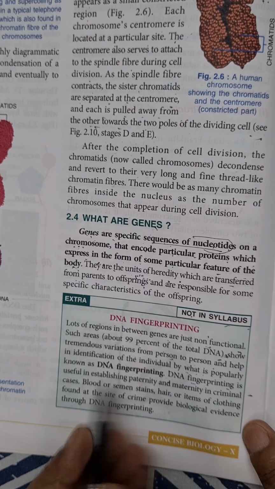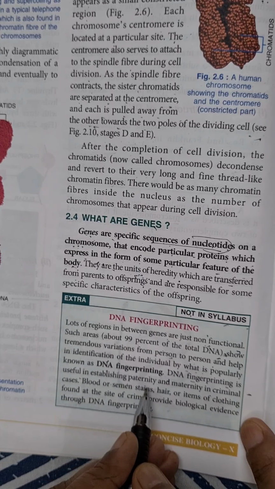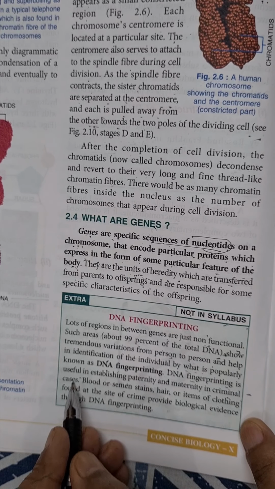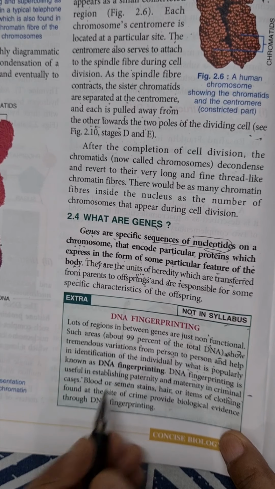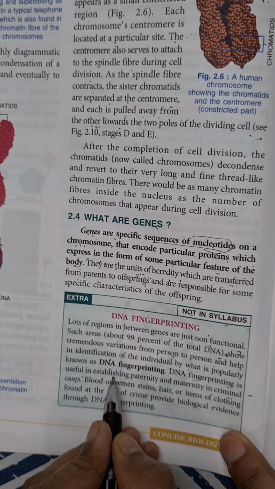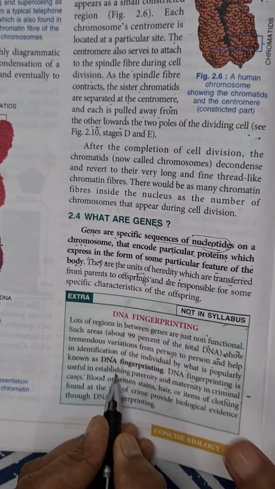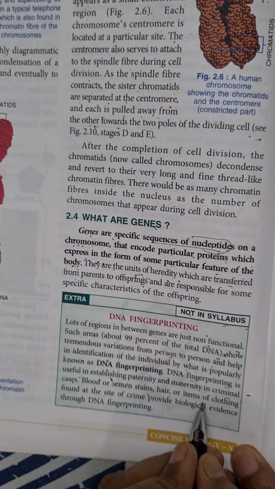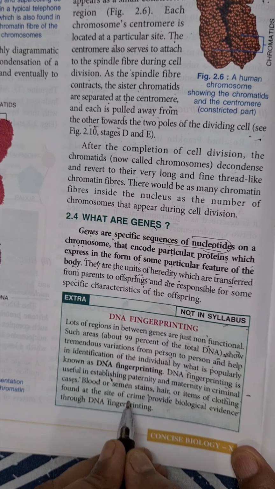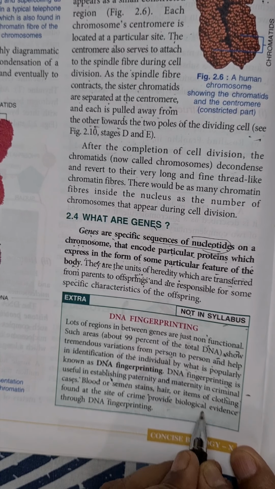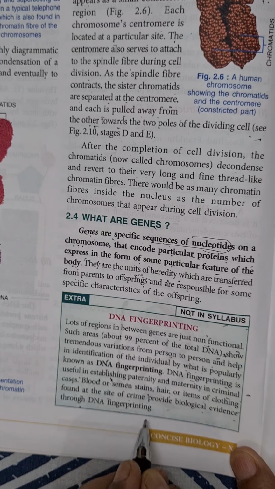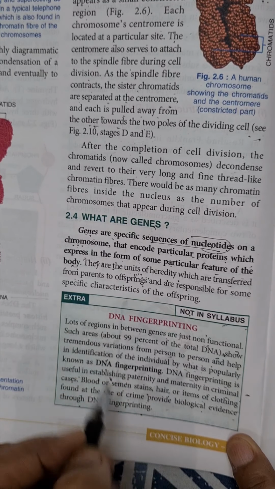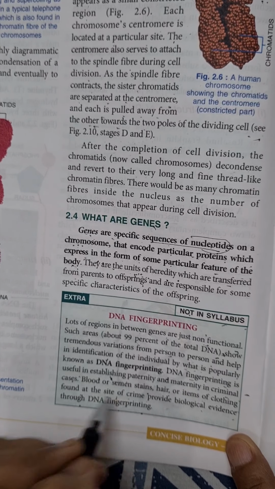DNA fingerprinting is useful in establishing paternity and maternity and in criminal cases. It helps to identify criminals at crime scenes. Blood or semen stains, hairs or items of clothing found at the site of a crime provide biological evidence through DNA fingerprinting. So it is very important in investigating crimes.